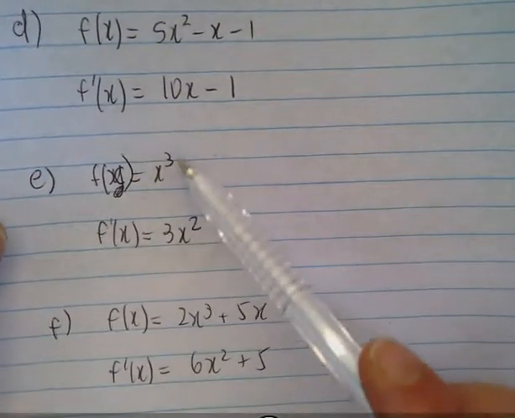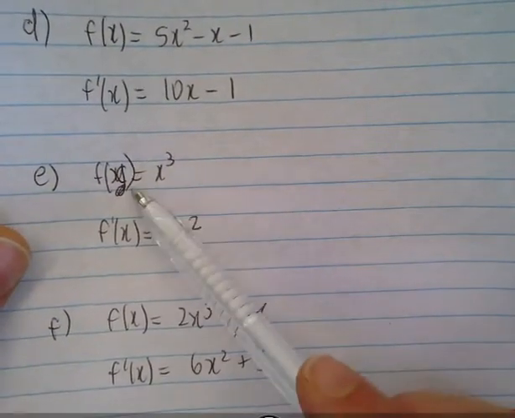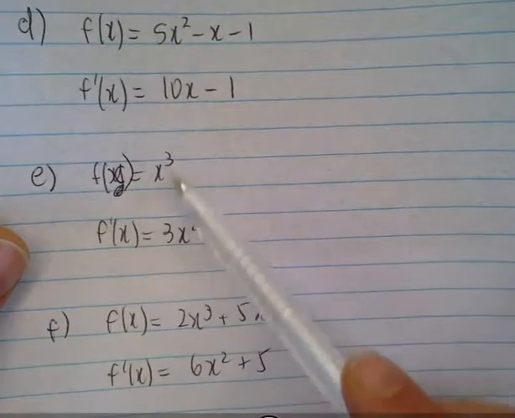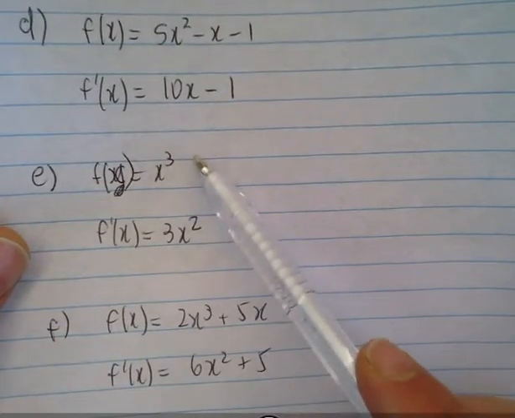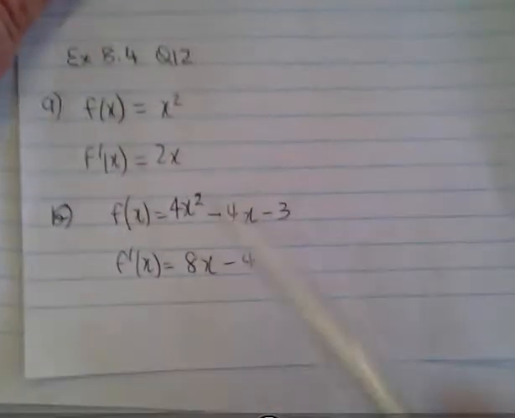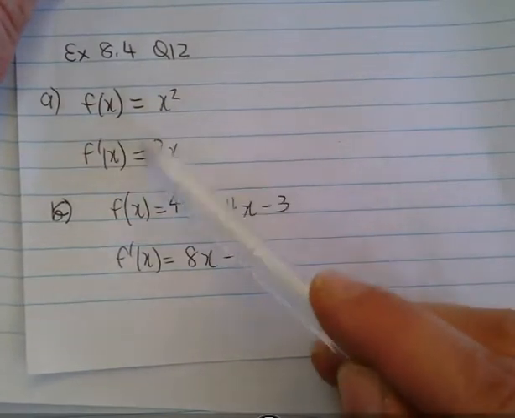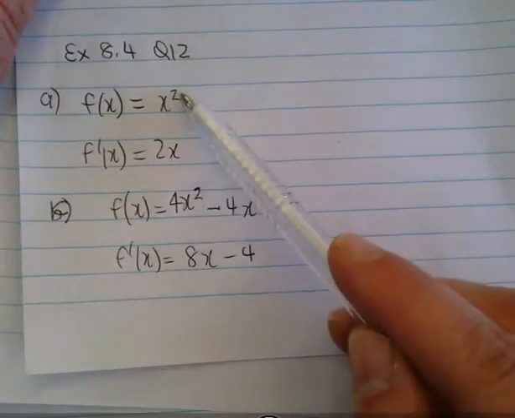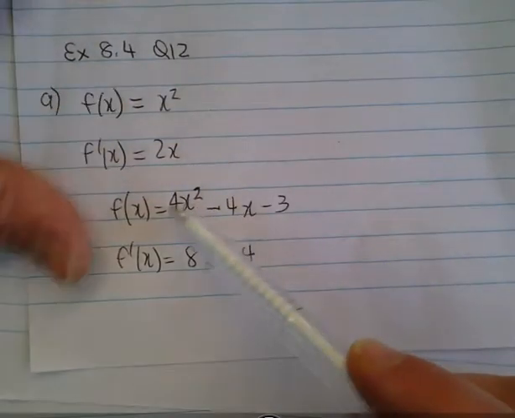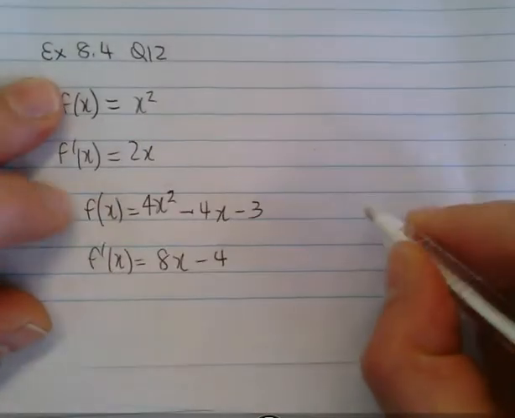So y equals x cubed, the derivative is 3x squared. So it appears that the 3 comes to the front, and then you drop the power of the x by 1. Okay, now let's look here. So we bring the 2 to the front, so your function is x squared. So what we do, we bring the 2 to the front, and then we drop this power by 1. Okay, now this is 4 times x squared. So we keep the 4 there.